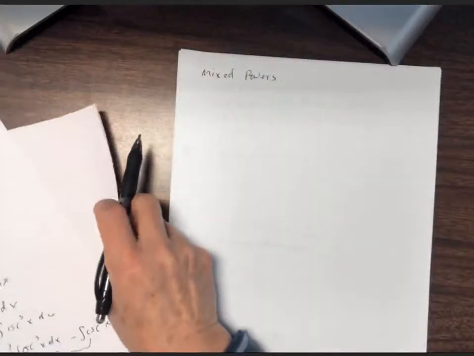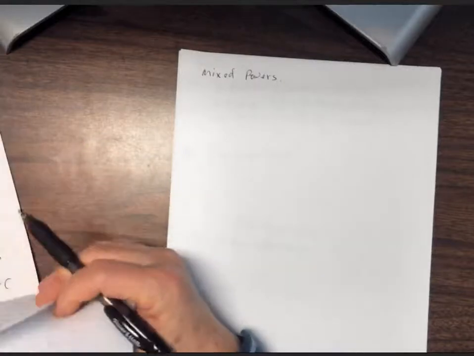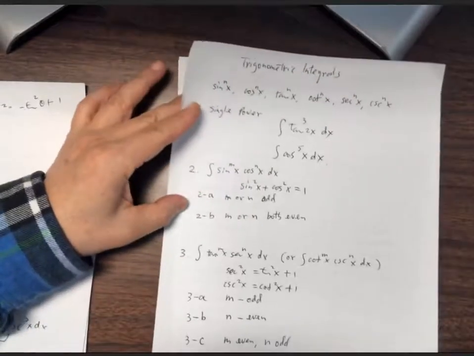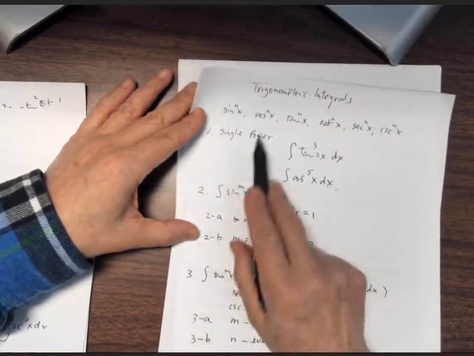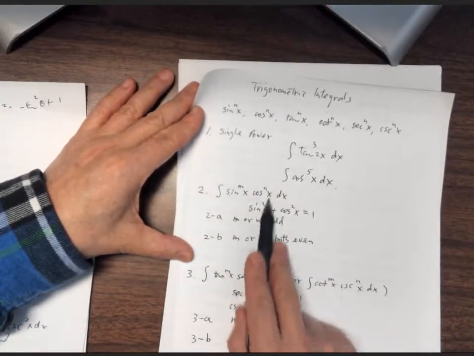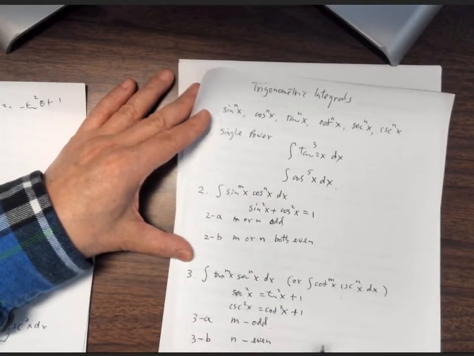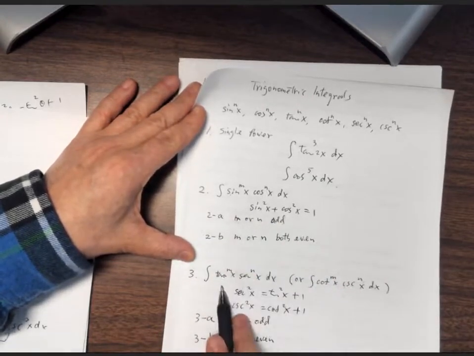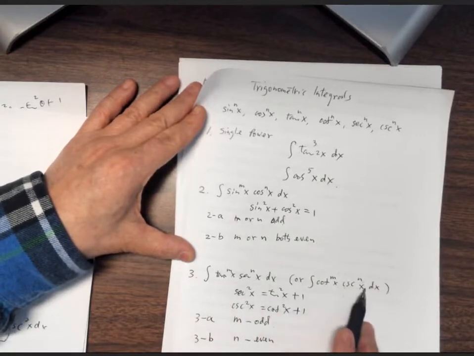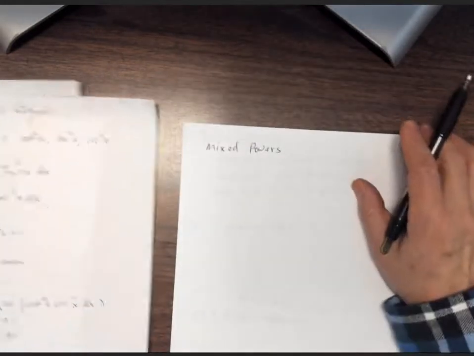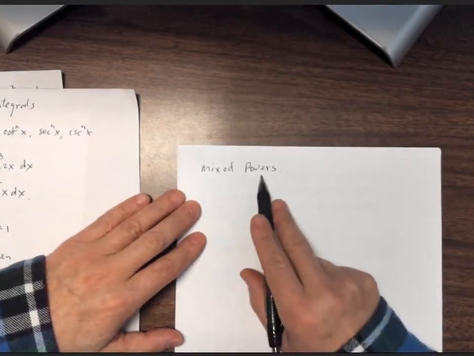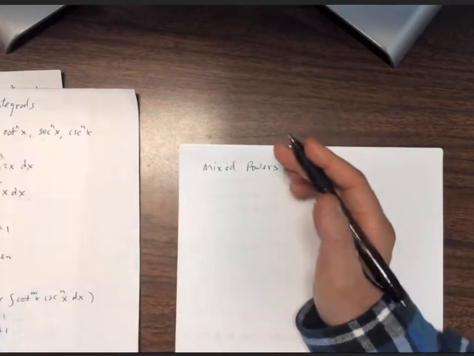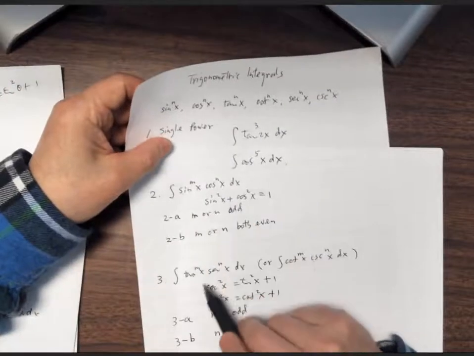Okay, so those are powers of trig or combinations of powers of trig. Powers alone or combinations of powers. Now in this group it's a sine with cosine. This group, tangent with secant or cotangent with secant, right? There are other integrals. I call them mixed powers integrals. What I mean is they do not necessarily have sine with cosine or tangent with secant.